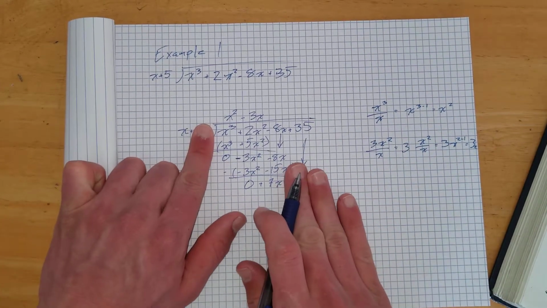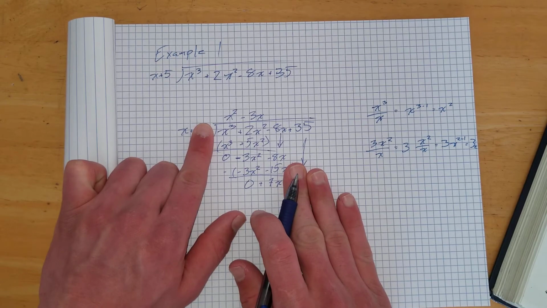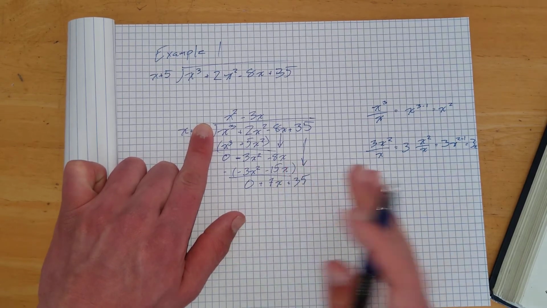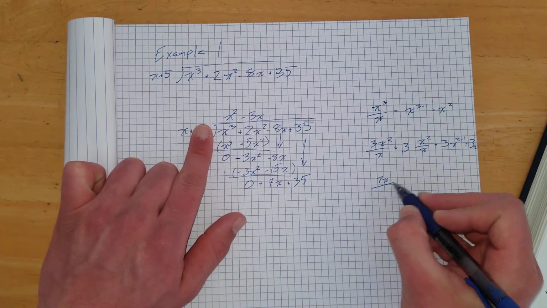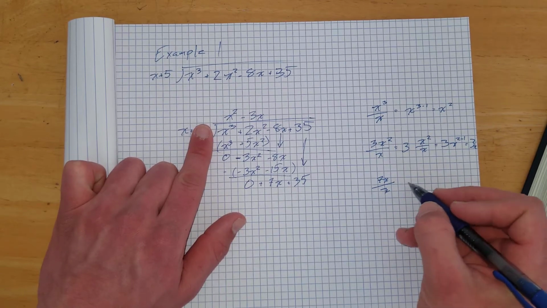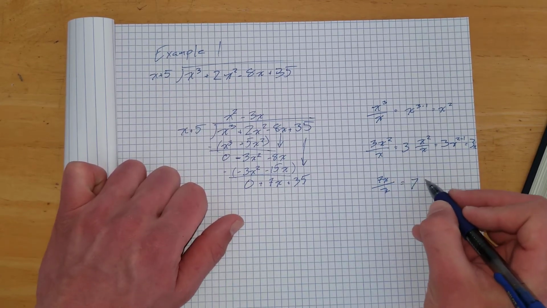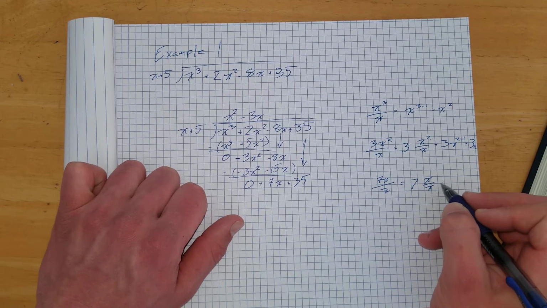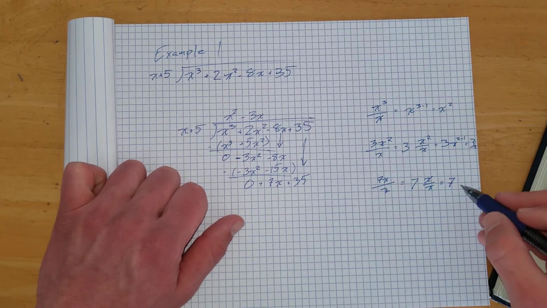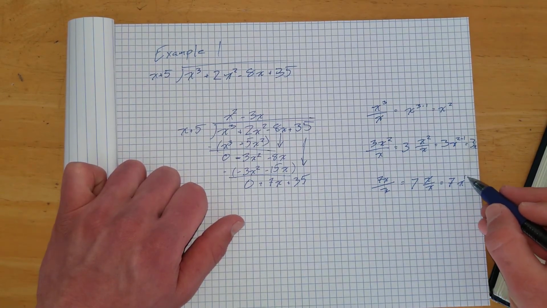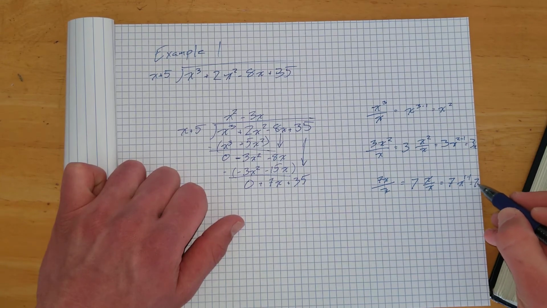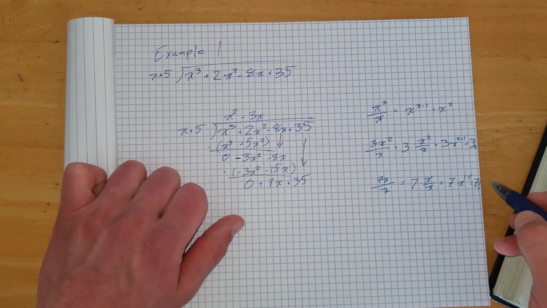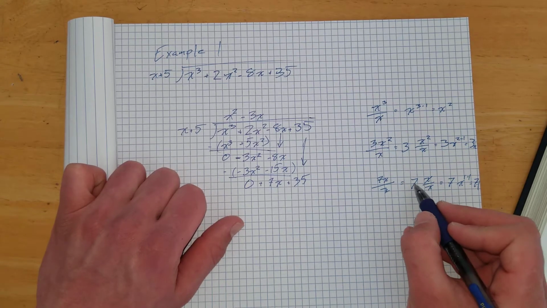I'm just looking at my first term again. So 7x divided by x, we see that it is like this: 7 times x to the 1 minus 1 equals 7 times x to the 0, or sorry, 7 times 1.